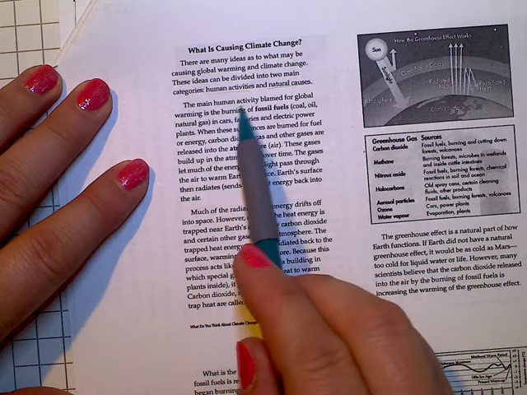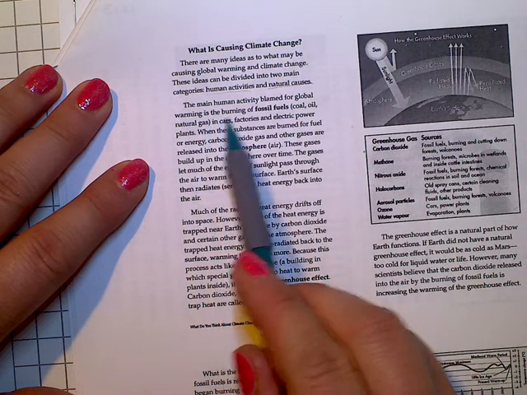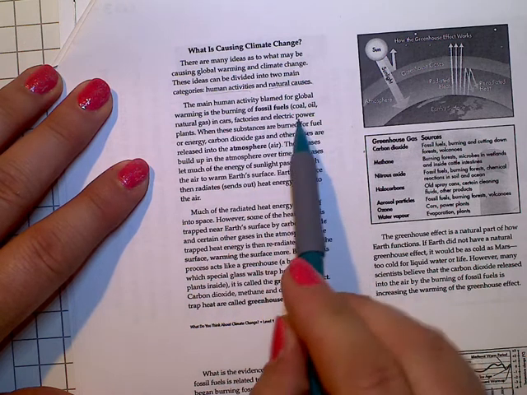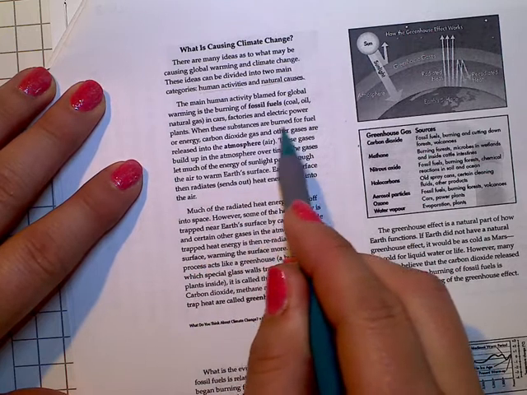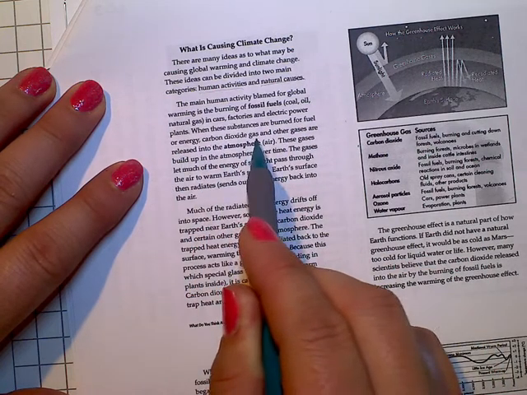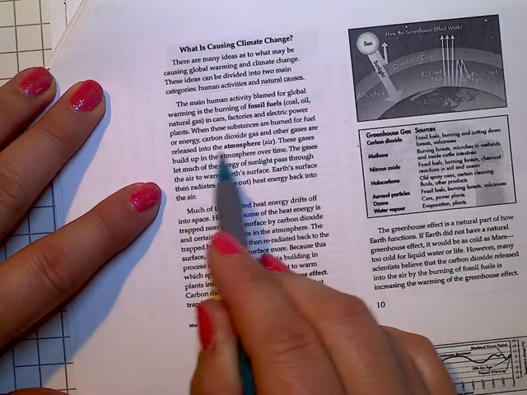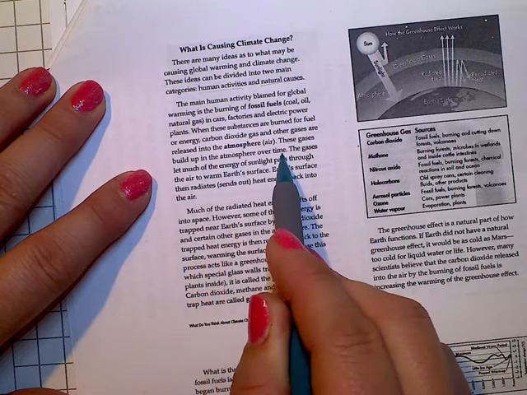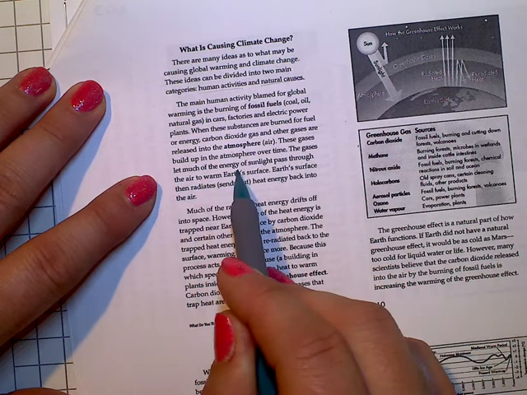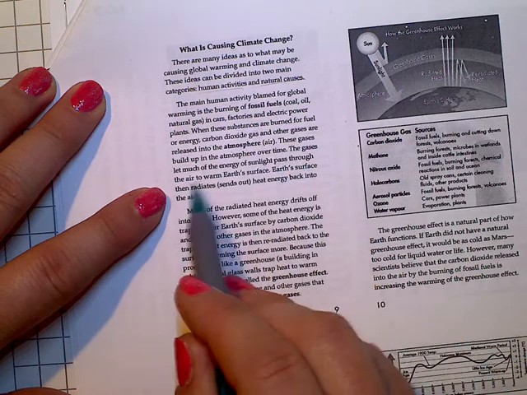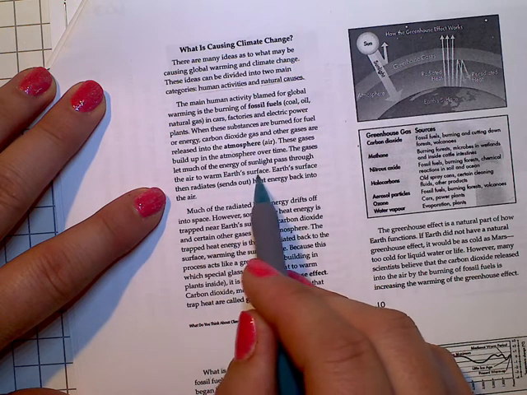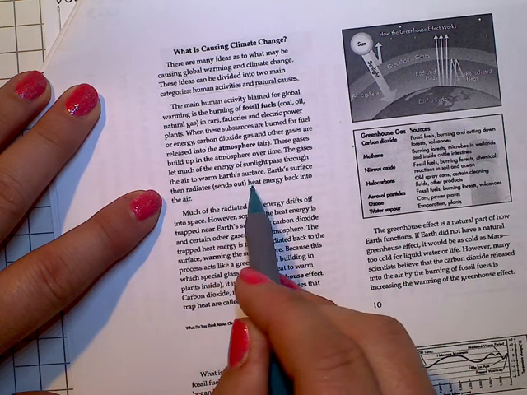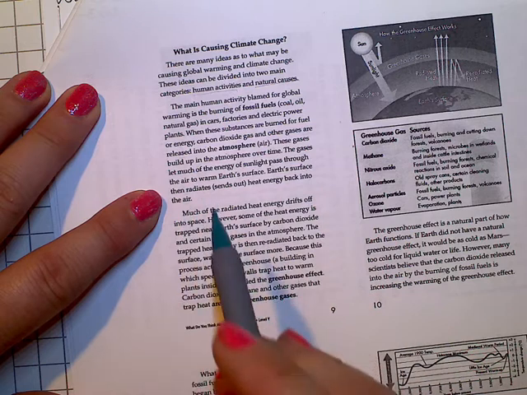The main human activity blamed for global warming is the burning of fossil fuels, coal, oil, and natural gas, in cars, factories, and electric power plants. When these substances are burned for fuel or energy, carbon dioxide gas and other gases are released into the atmosphere, or the air. These gases build up in the atmosphere over time. The gases let much of the energy of sunlight pass through the air to warm the Earth's surface. Earth's surface then radiates, sends out heat energy back to the air.